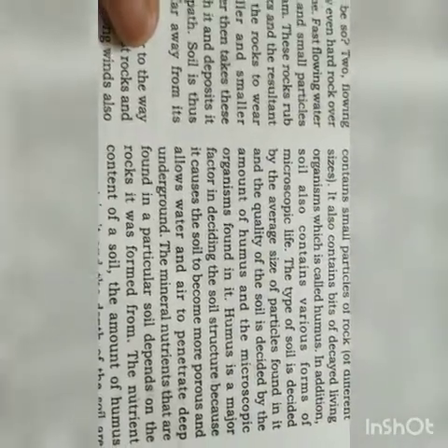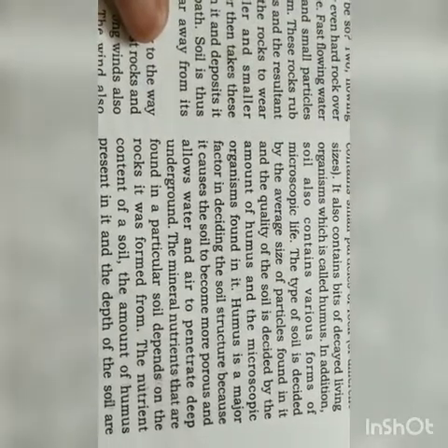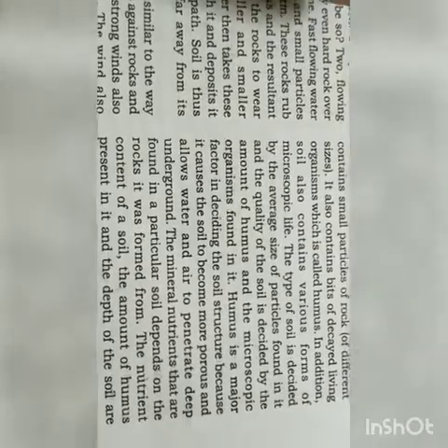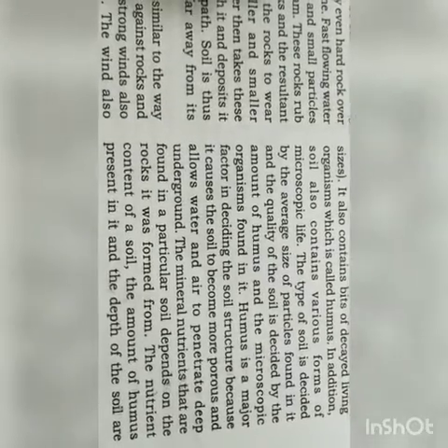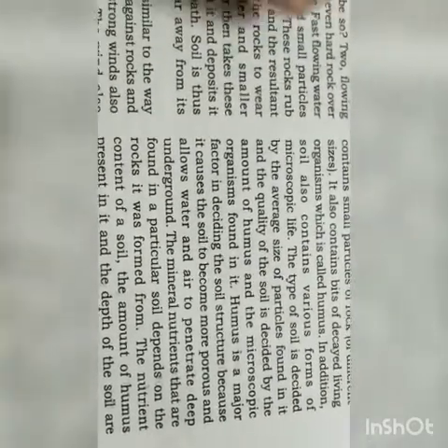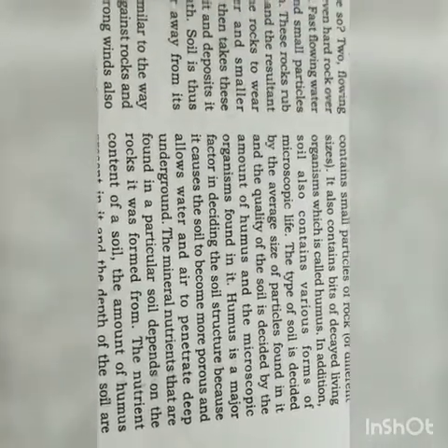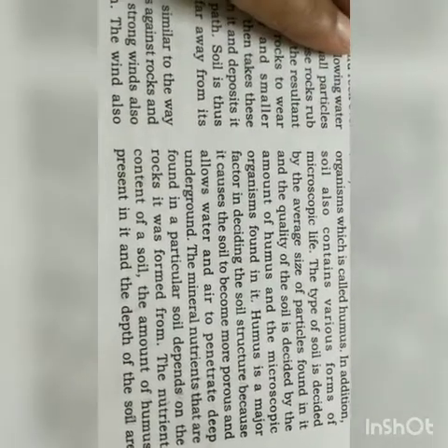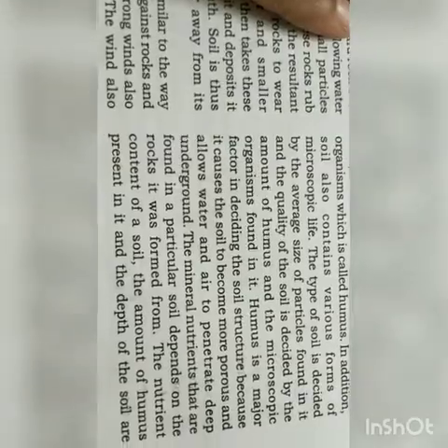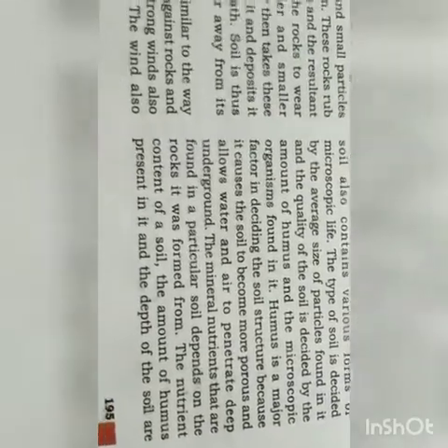So all together it forms the soil. The average size of the soil is decided according to the particles found in it, and the quality of the soil is decided by the amount of humus. How much percentage of humus and microscopic organisms are found in that soil, their quality will be decided by collecting them.